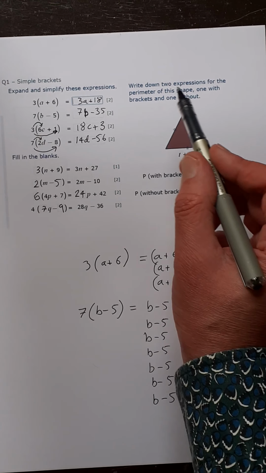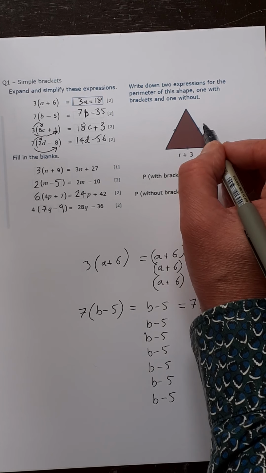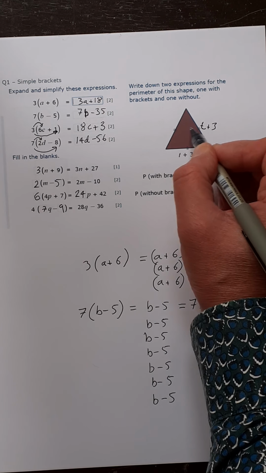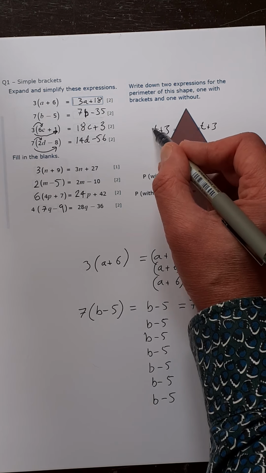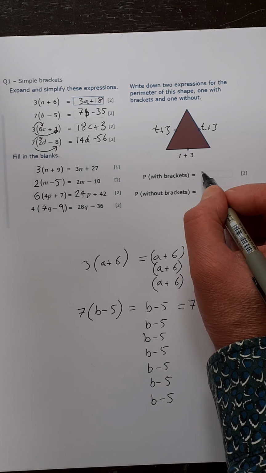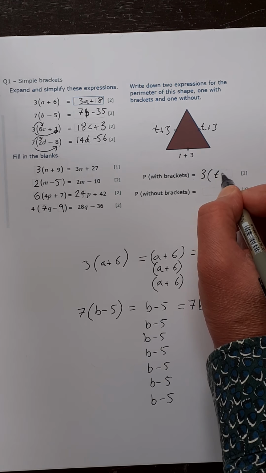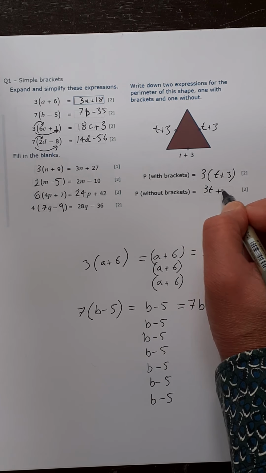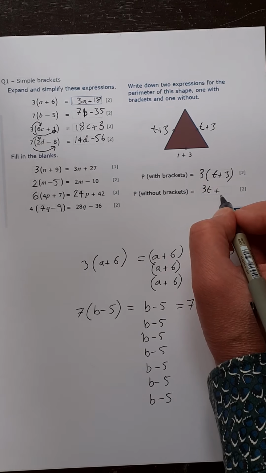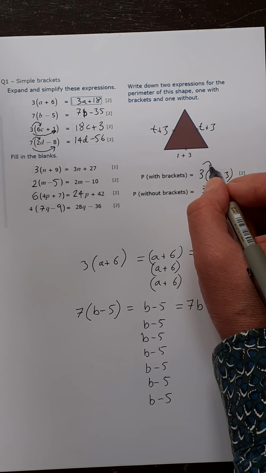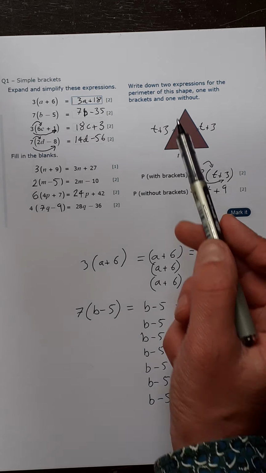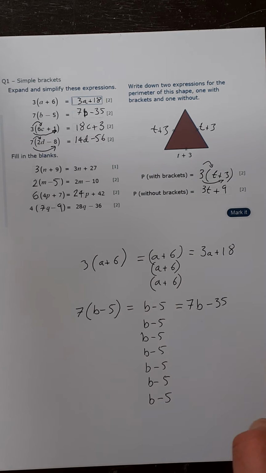And then applying this here, same technique. These little tick marks here mean these are all the same length. So I've got t add 3, t add 3, and t add 3. So with brackets, that's going to be 3 lots of t add 3. Without brackets, 3t add 3, 6, 9, 9. Or another way, 3 lots of t, 3 lots of 3. Done. You should find the same questions as these, but just with different numbers when you come to do it.